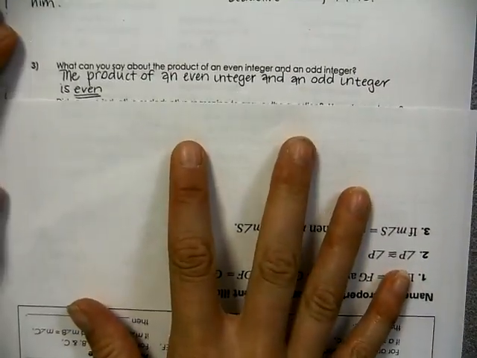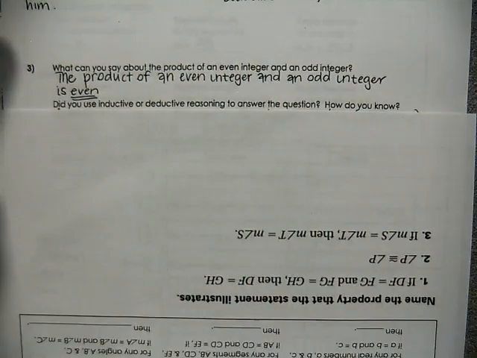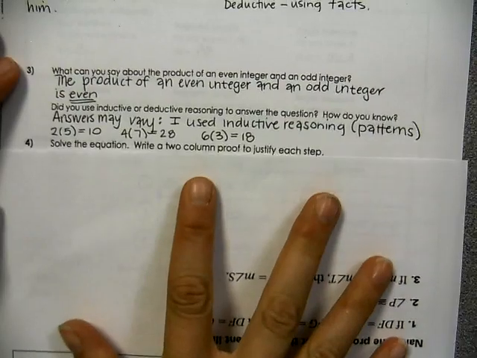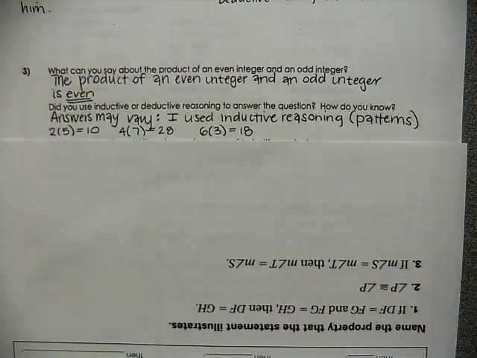The next one, what can you say about the product of an even integer and an odd integer? I go through just trial and error, so multiply an even and odd number, and what I find is that they are always even. So when I'm thinking about whether I'm using inductive or deductive reasoning, how I came up with that was just by multiplying a bunch of even and odd integers together to see what the pattern was. So for me, I would have been using inductive reasoning.